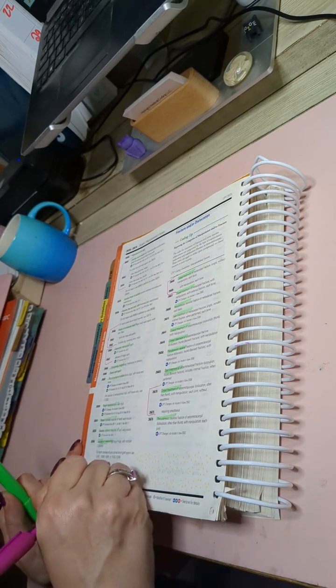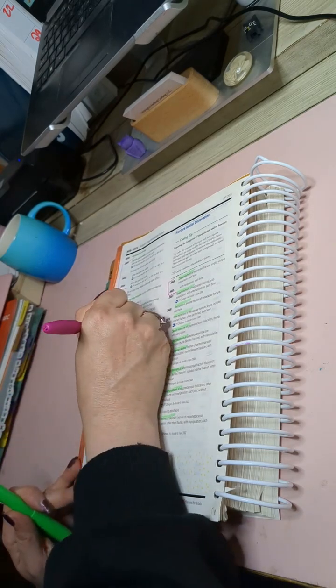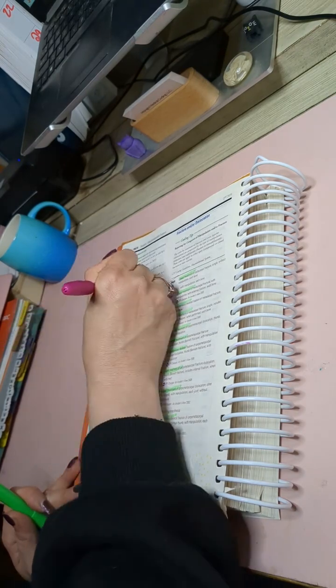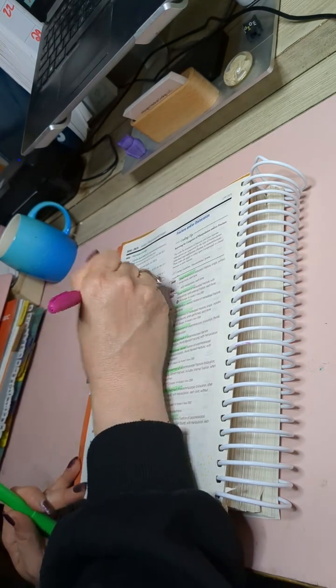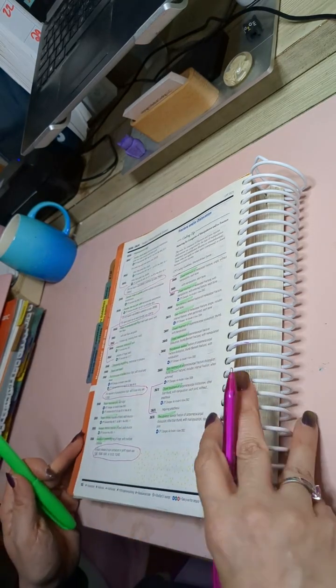Okay, and then I go back and circle what is in parentheses. Okay, and that's this page. Again, this is page 182.